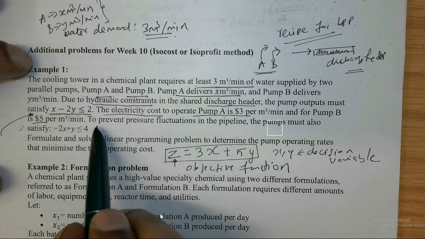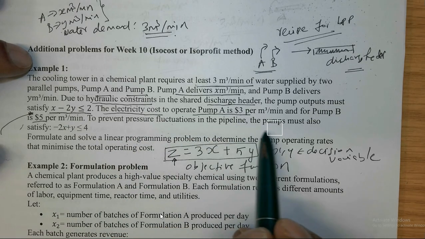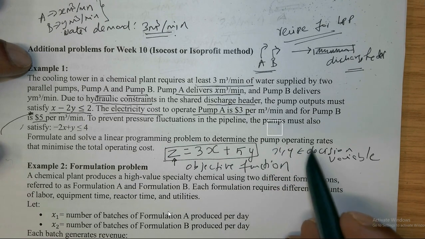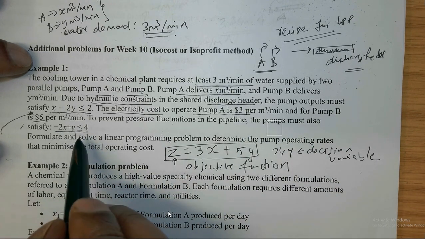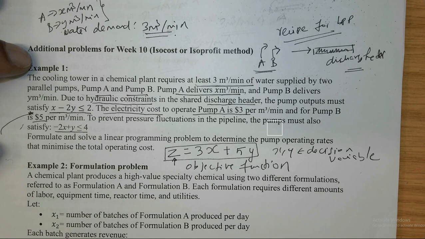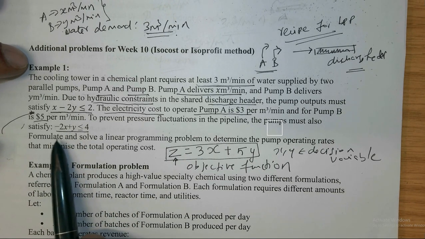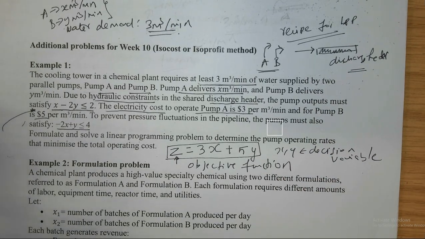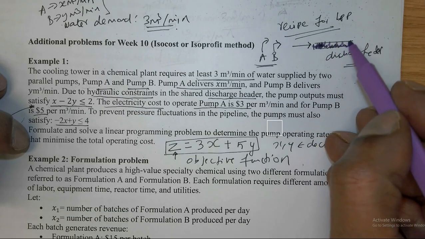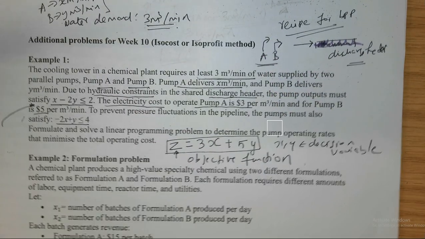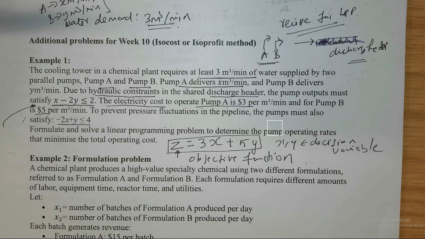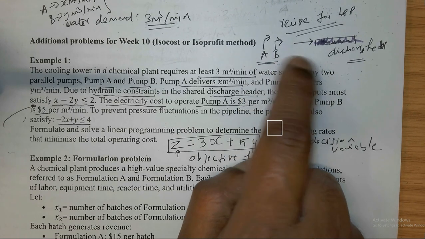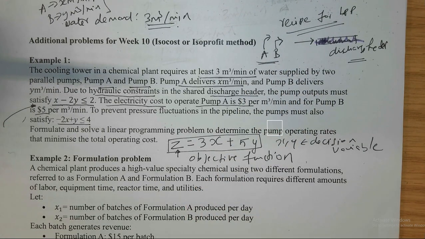And there is another constraint to this problem. To prevent the pressure fluctuations in the pipeline, the pump must also satisfy minus 2x plus y less than or equal to 4. We have to maintain some flow balance so that the discharge header, which is this common pipe where the exit from A and B meet, has no hydraulic restrictions when we are operating two pumps together. So that's the approximate meaning of that.